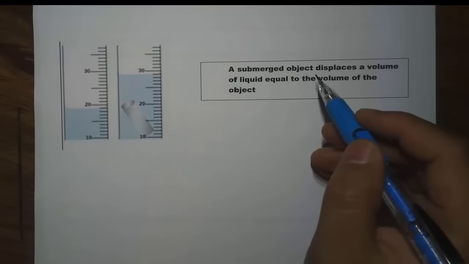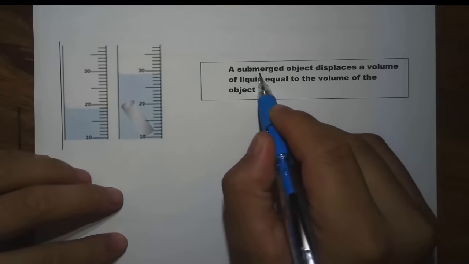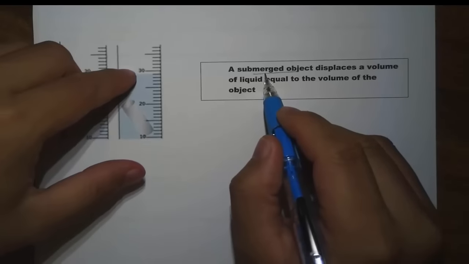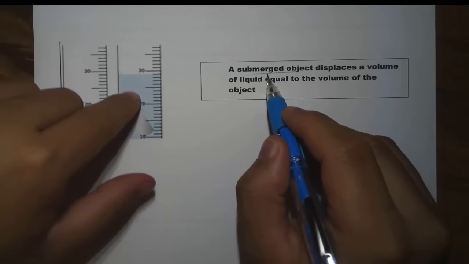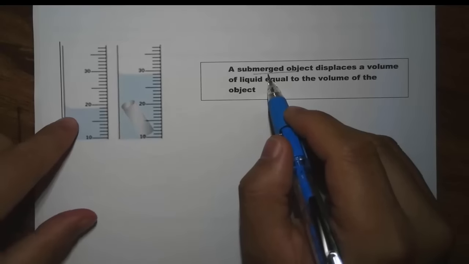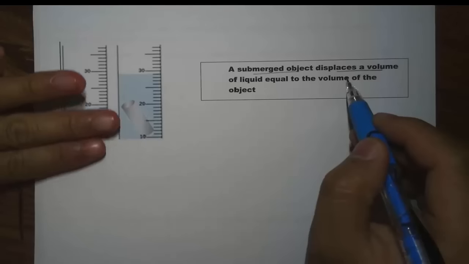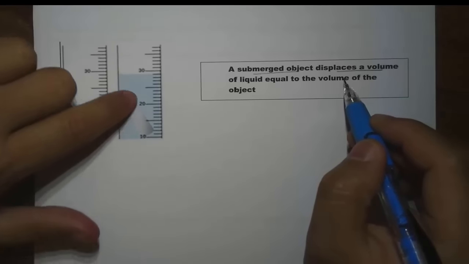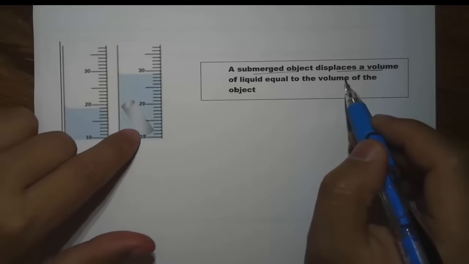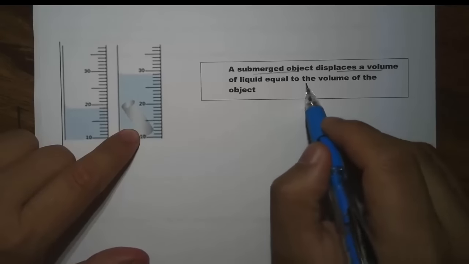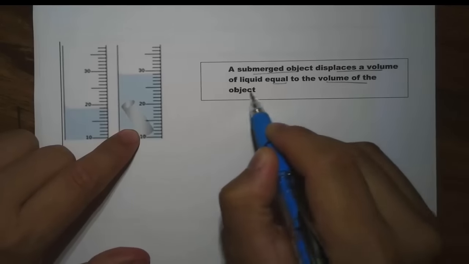So let's go back to the definition again. In this case, submerged just means it has sunk all the way and is covered by the liquid, in this case water. It displaces the volume, which we see right there, pushing the water up because this object has volume. So it will displace that volume right there, and that volume is equal to the volume of the object.